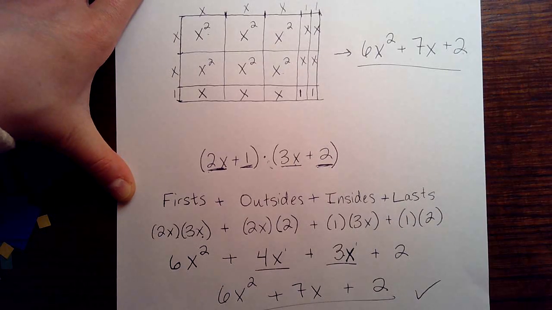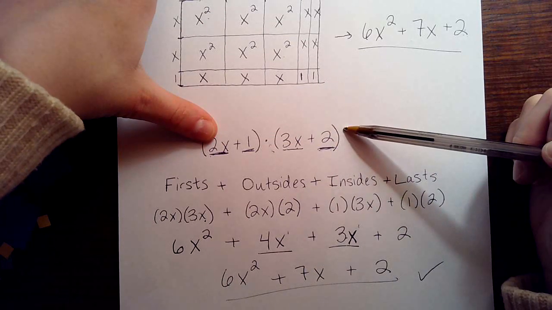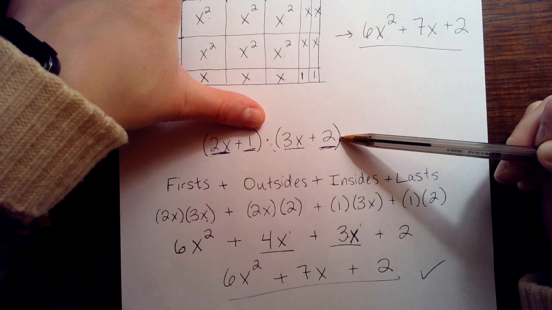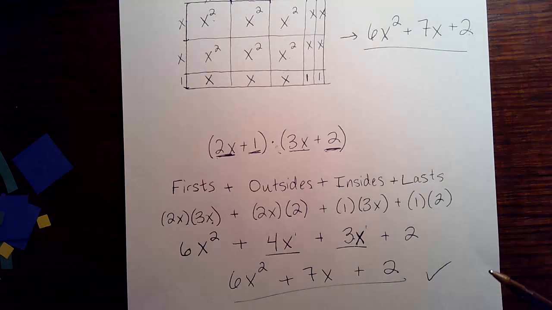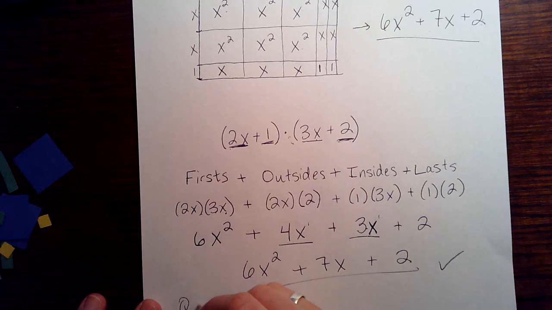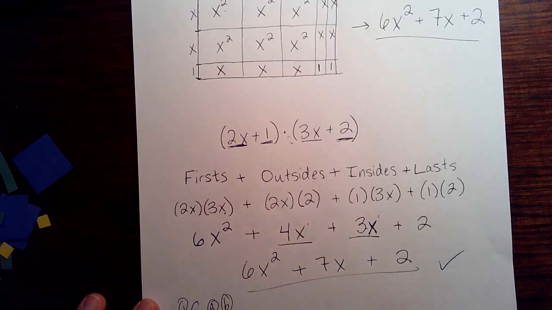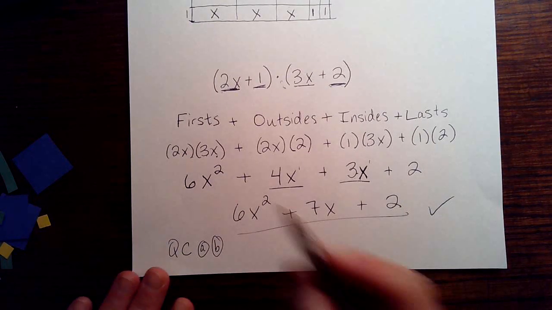We get our same answer using firsts, outsides, insides, and lasts. I would encourage you to use the area formula and then maybe check it using first, outside, inside, last, or vice versa. This is a good opportunity to try quick checks. It'd be good to try at least A and B, and I'll put your answers here in just a second. Pause and try those. This is quick check 3.